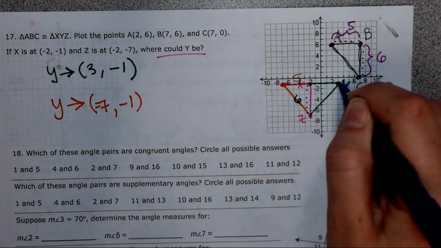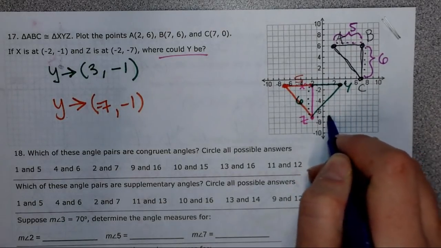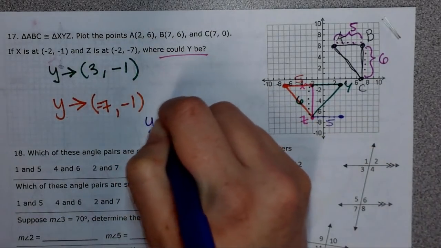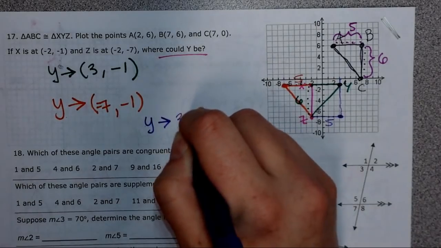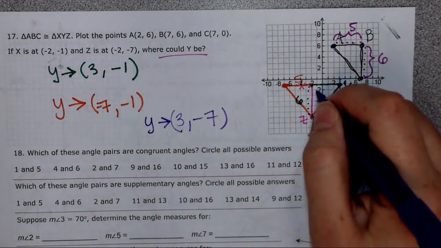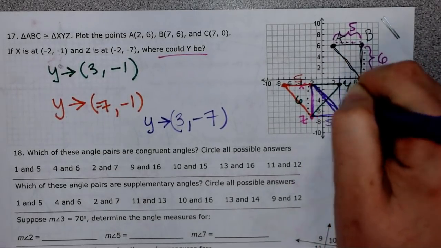So instead of going 5 this way and 5 this way, we could go 5 down here. So 1, 2, 3, 4, 5. So y could be, let's see, at 3, -7. And so the triangle would look like this here.